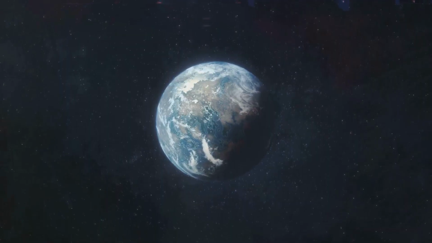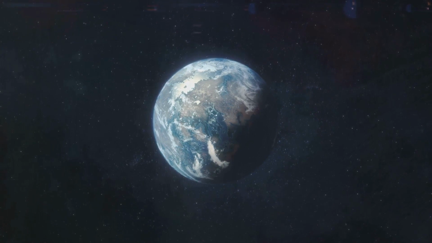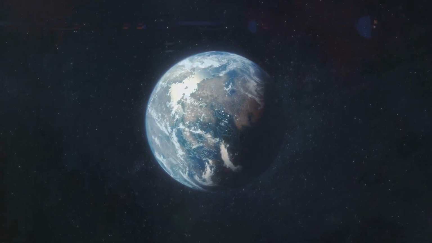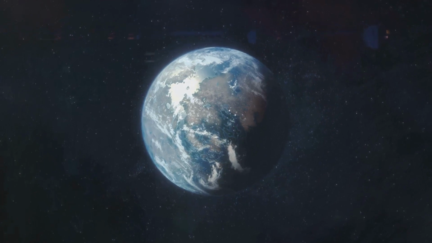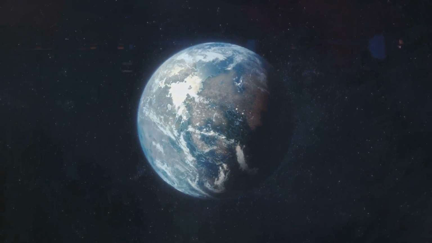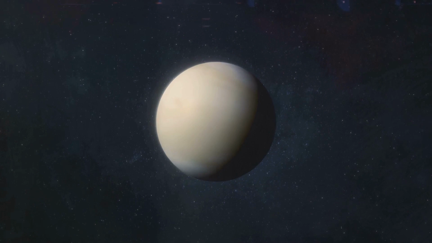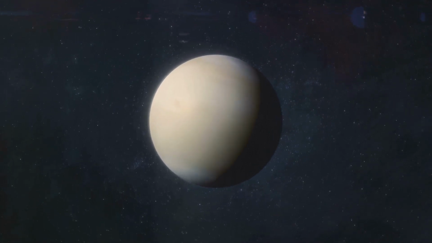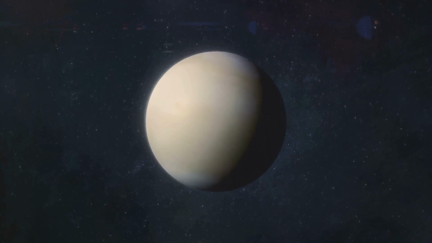Both the transit and radial velocity methods have their strengths and weaknesses. The transit method, for instance, is excellent for finding large planets orbiting close to their stars. However, it's less effective at detecting smaller planets or those further away from their star. The radial velocity method, meanwhile, is great at finding large planets regardless of their distance from the star. Yet it struggles when it comes to detecting smaller planets.